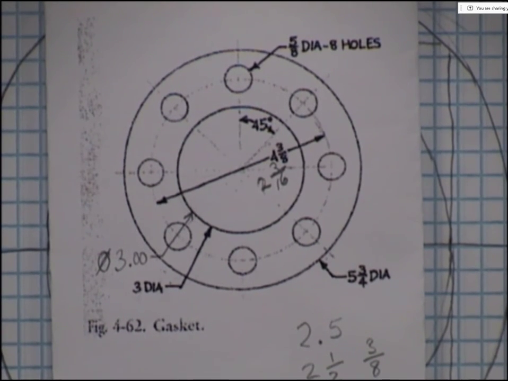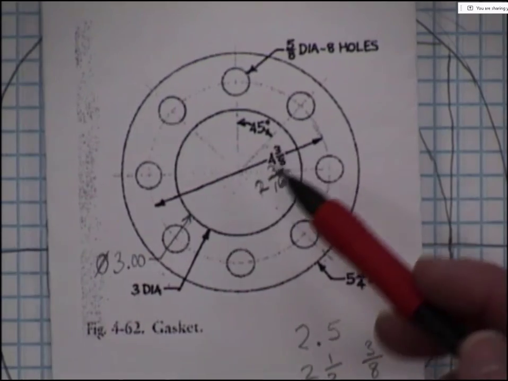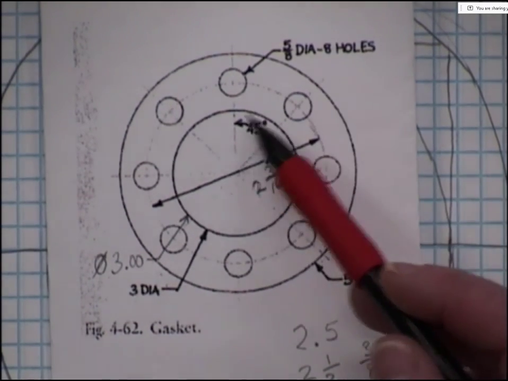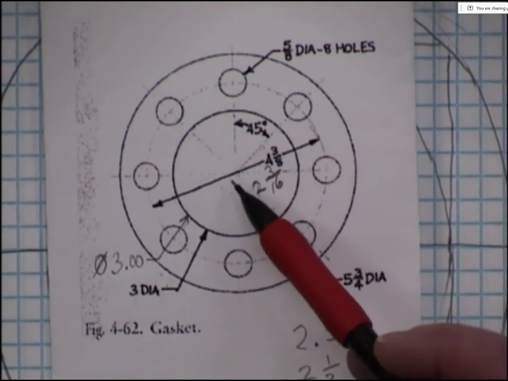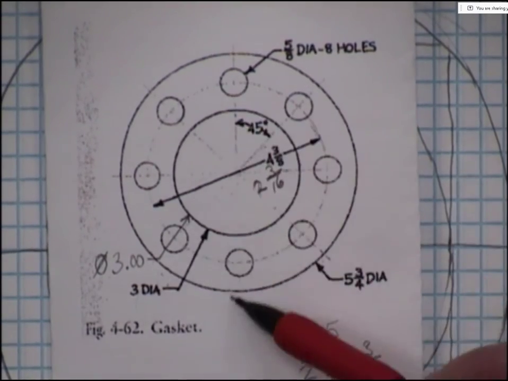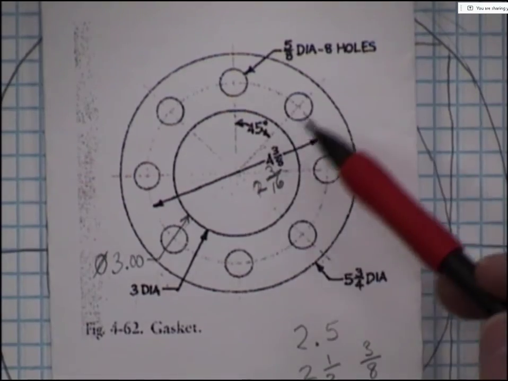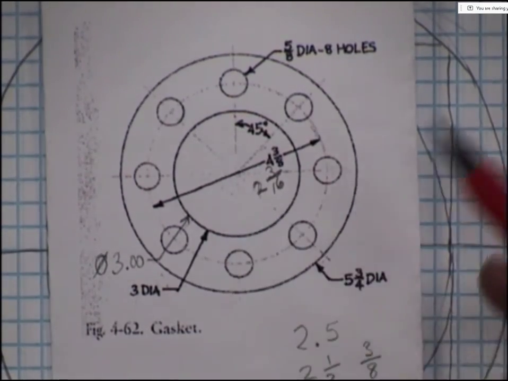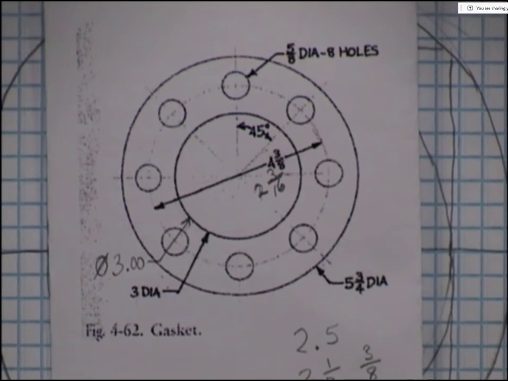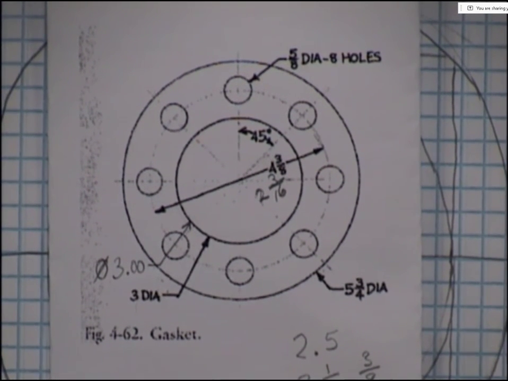So basically what's left of this object is our small circles. We've got 8 holes that are 5/8 diameter, and we also have to make these center marks. So our center marks are at a 45-degree angle, and we already have our quadrant center marks, our vertical and horizontal. So we have to estimate this 45-degree angle. And remember, this is a sketch, so we're estimating everything.